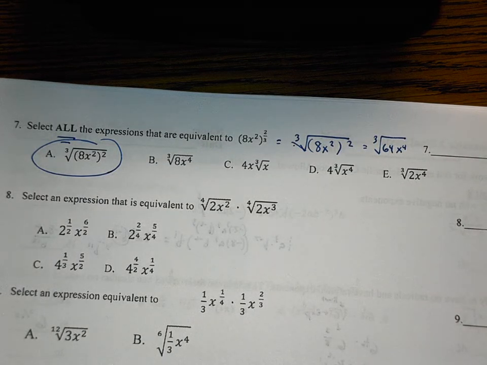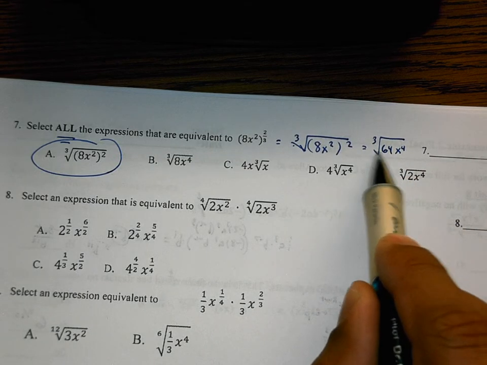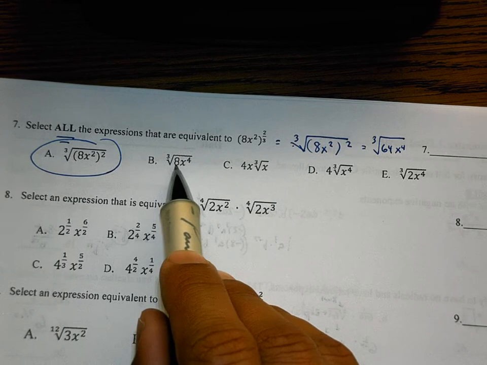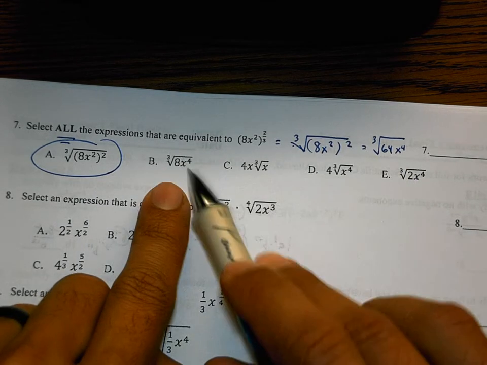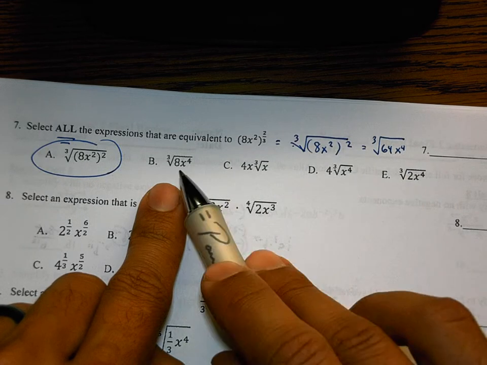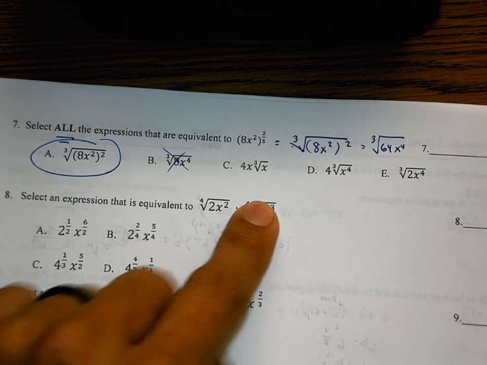But what's funny is that I look at this and I say a 3 and a root 64 and an x to the 4th. Here's an x to the 4th and here's a 3 and that's an 8. I look at these two things and I say, well, those aren't the same. Everything else is the same except these aren't. It can't be B. It's impossible. It won't work.